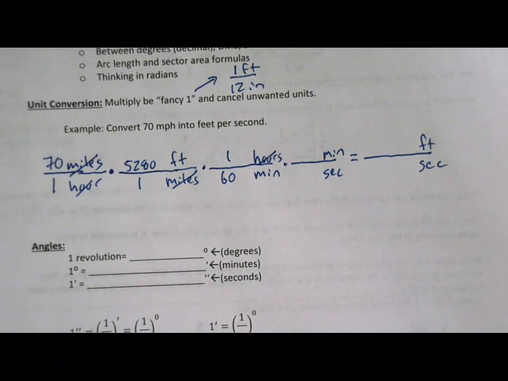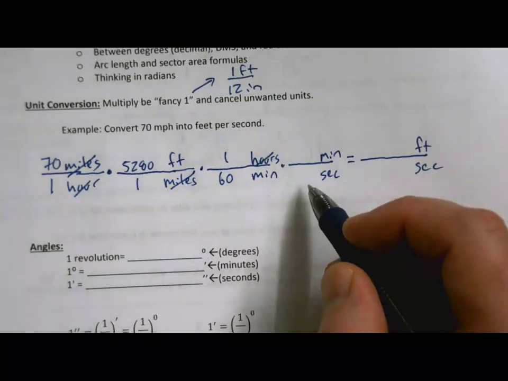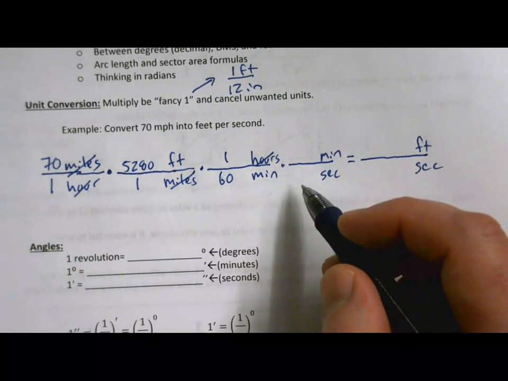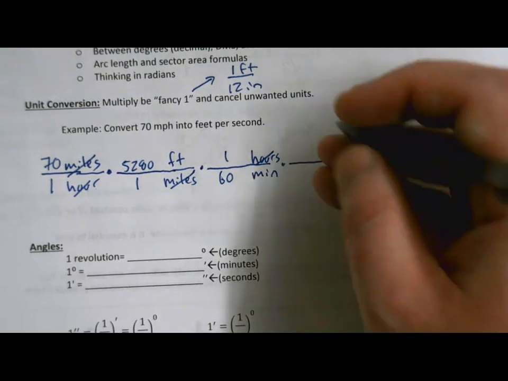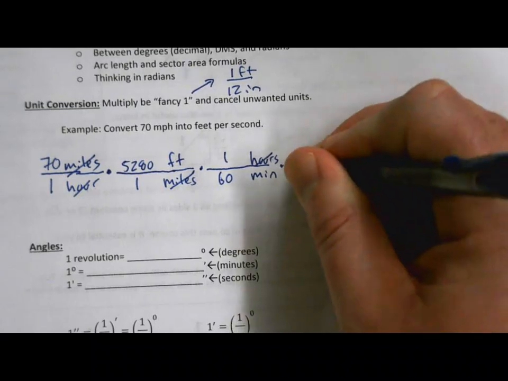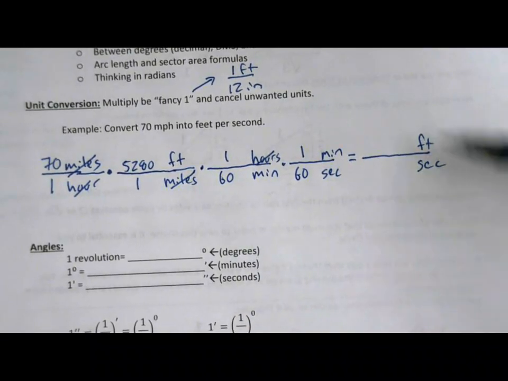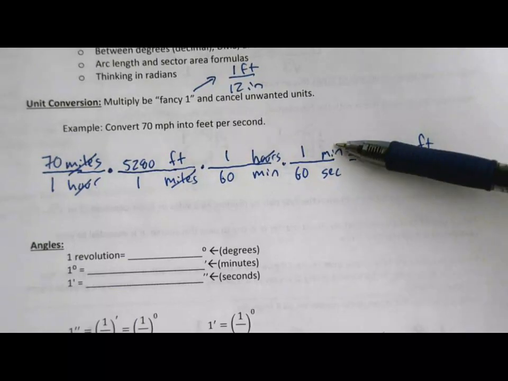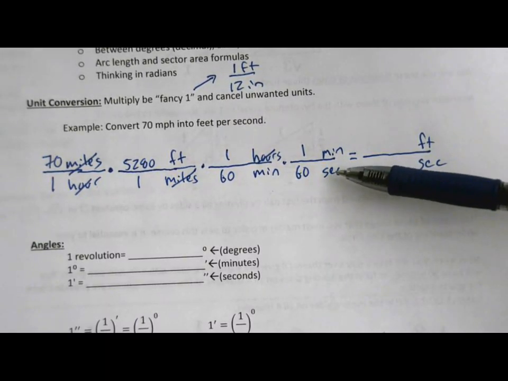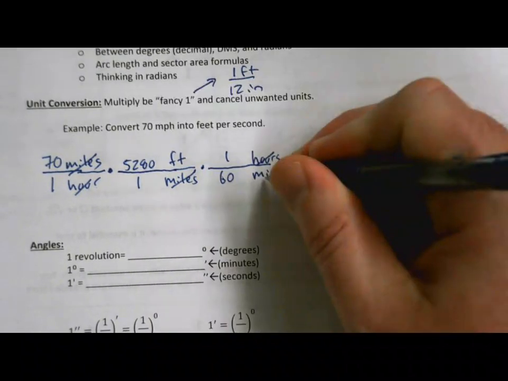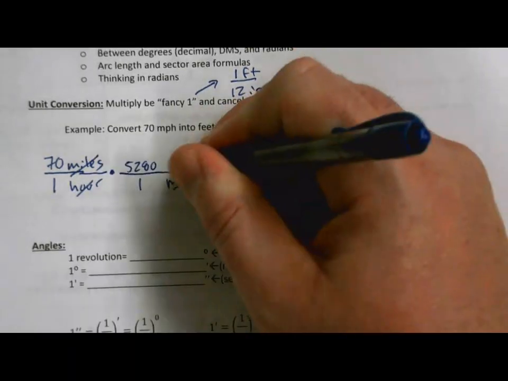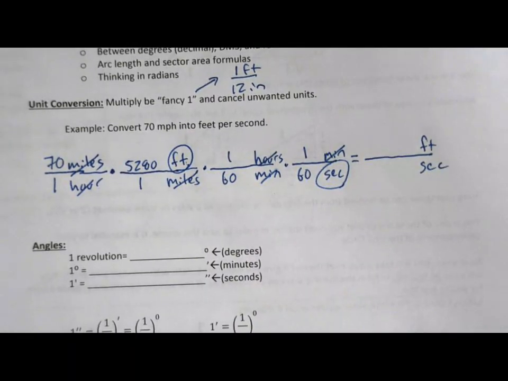All right, give me some numbers that'll make that equal. 1 minute is 60 seconds. Just double check and convince yourself that those two things are the same. Is 1 minute the same as 60 seconds? So we've just multiplied by another copy of 1, except this is going to allow us to cancel minutes. And now we got what we want, feet per second. So we're good to go.